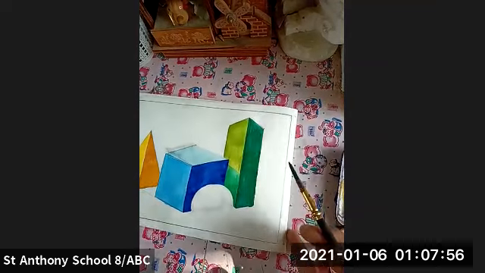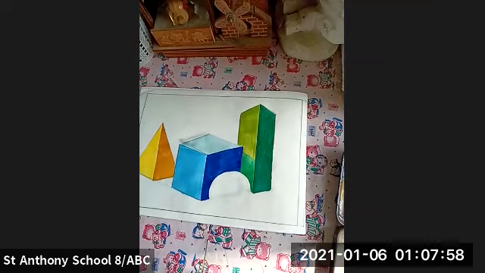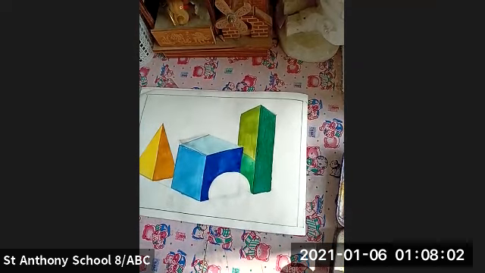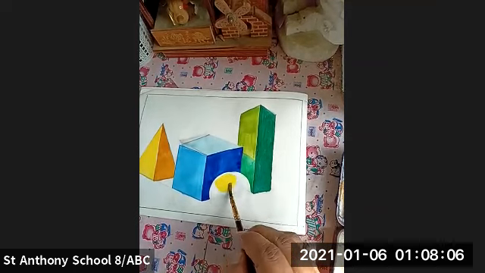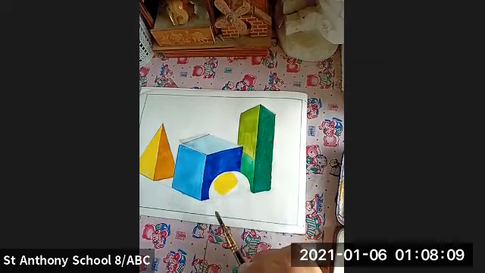Okay, so now the only thing which is remaining is the sphere. So for coloring the sphere, I'm going to color it with red. So first I'm going to use a yellow shade on the top where the light is falling.